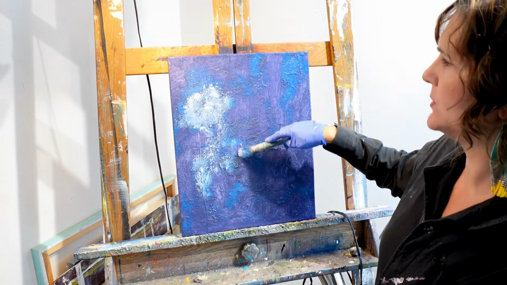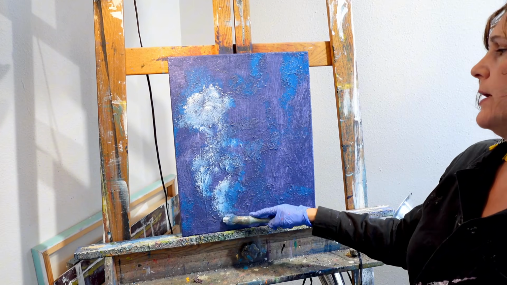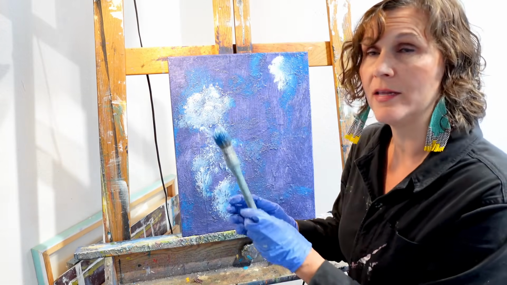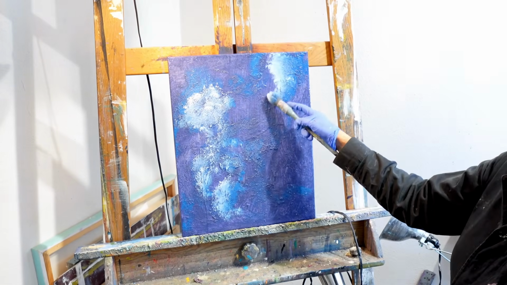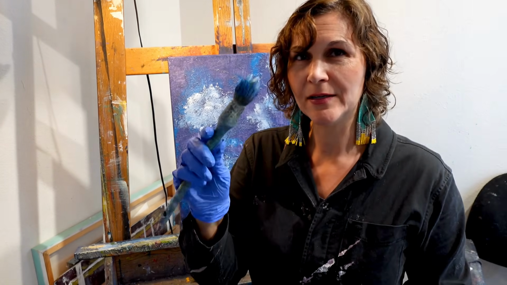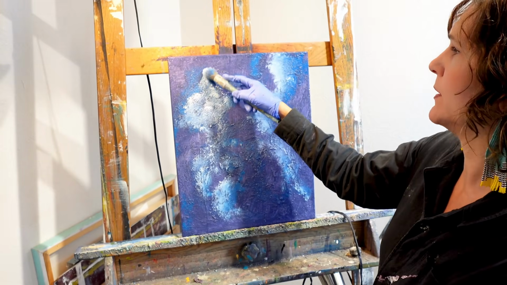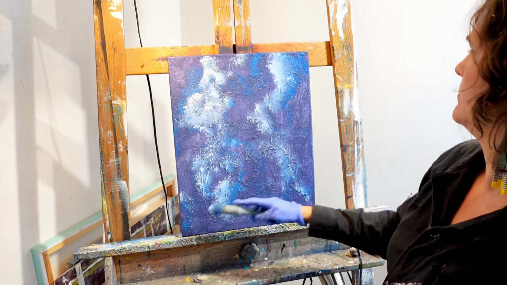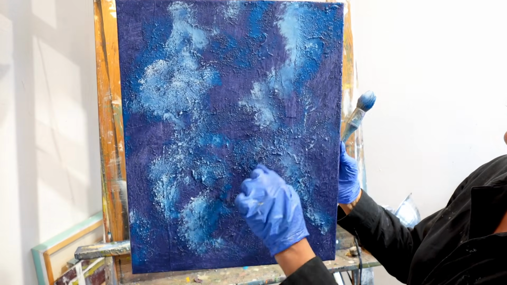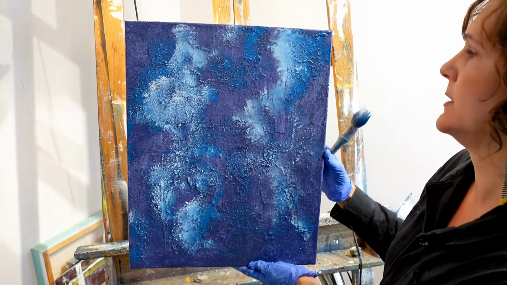Okay, so I'm not covering all of those dark areas. Here I'm going to go around that dark area. So you see we create this really nice little value change there. And we can blend right into the wet paint. See how far this is going? I just dipped my brush once and I'm covering almost this whole canvas with it. So I want you to see when we're up close here, look at the texture and how the light colors pop that texture really nicely.